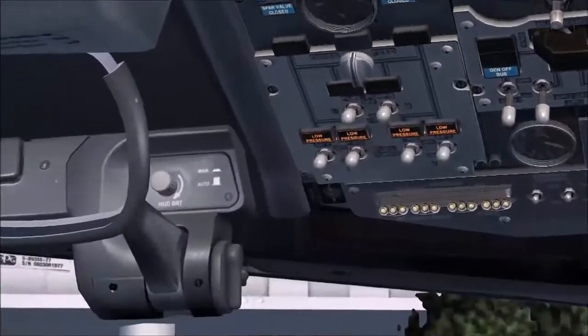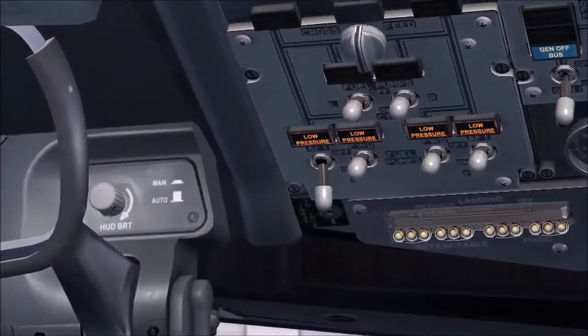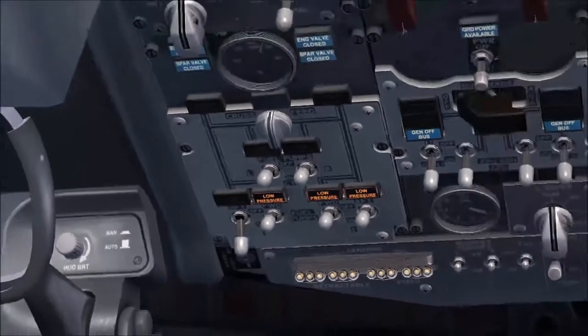Your left aft fuel pump, that could go on here. You flip this on right here. And then you're going to start slowly pumping fuel.